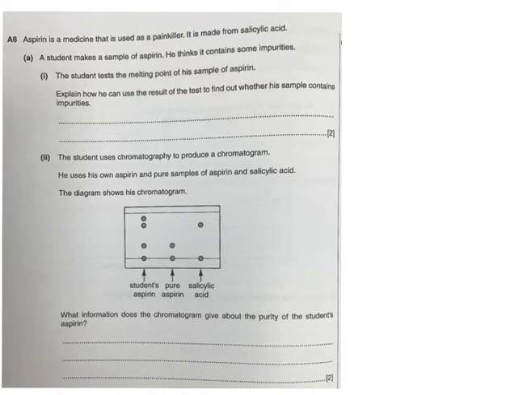So in this case, it's very similar. We can see that there are 3 samples being used. One is the student's aspirin, the other one is the pure aspirin, and lastly we have a salicylic acid sample as well. So let us start to dissect the chromatogram. As we can see, this spot is from pure aspirin, and if we align it to the student aspirin, we can see that there is one spot that is aligned.